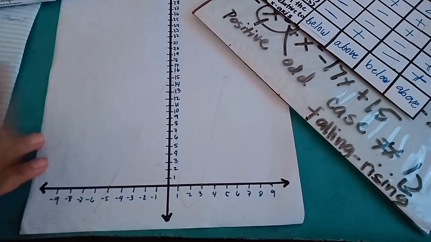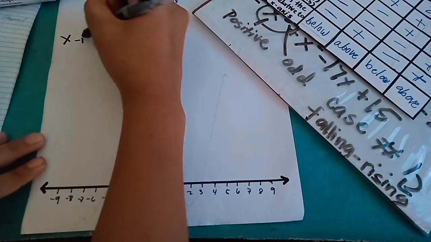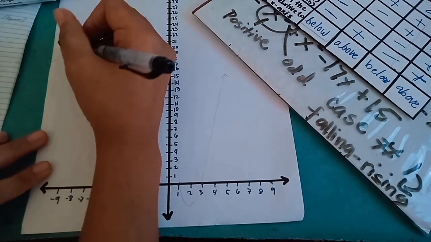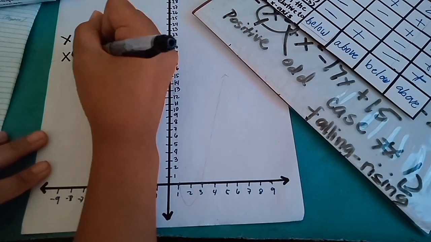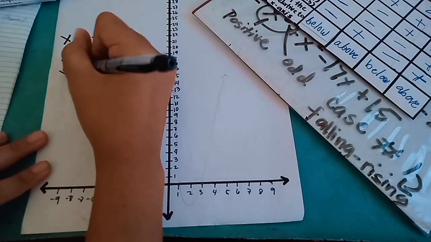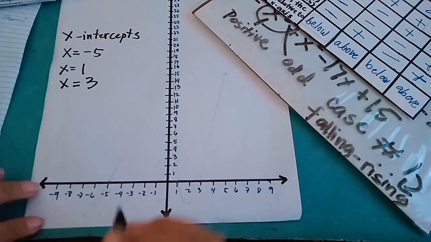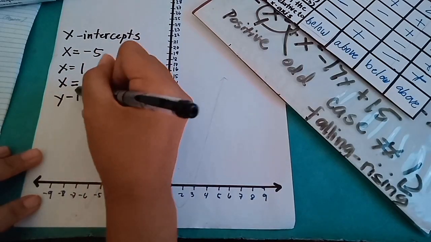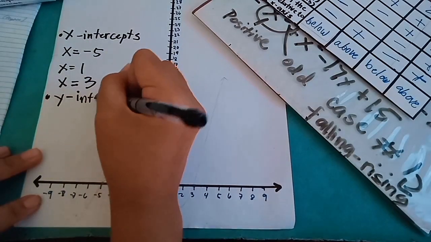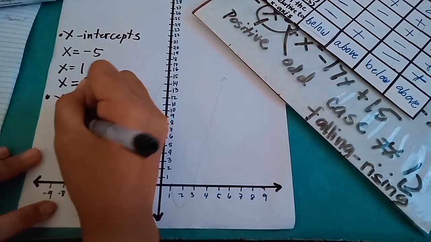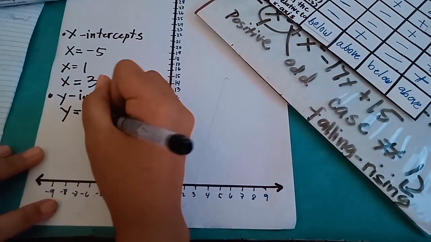So let's proceed to graphing. So earlier, we had the x-intercepts, which are x is equal to negative 5, x is equal to 1, x is equal to 3. So we already know the y-intercept, which is y is equal to 15.